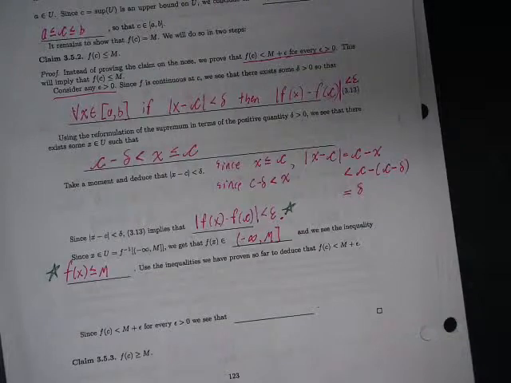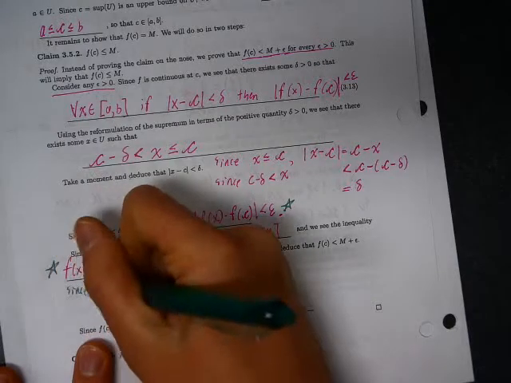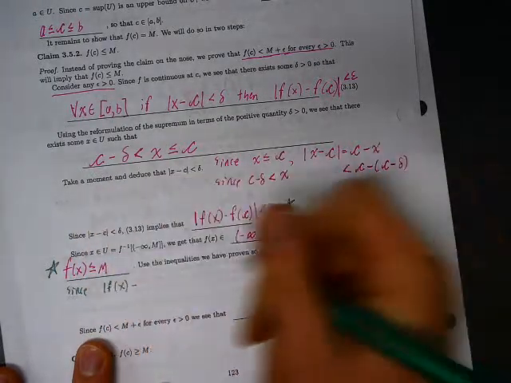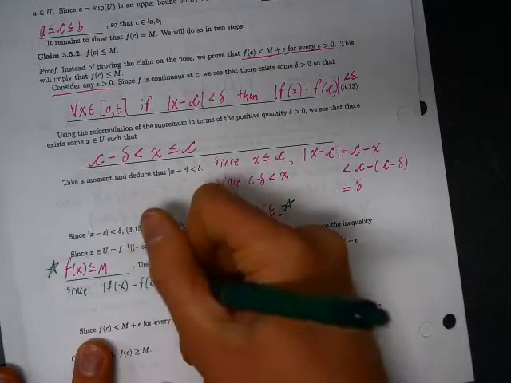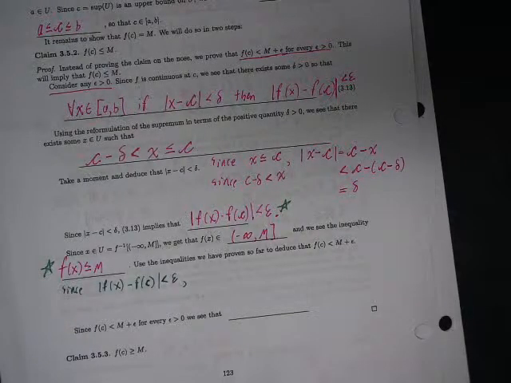Let's start with this to do that. Since the absolute value of f of x minus f of c is less than epsilon, we've done this in the past. Sorry, I shouldn't have phrased that as a question. Do it. Solve that inequality for f of c. Get f of c is bigger than something, something is less than f of c is less than something.